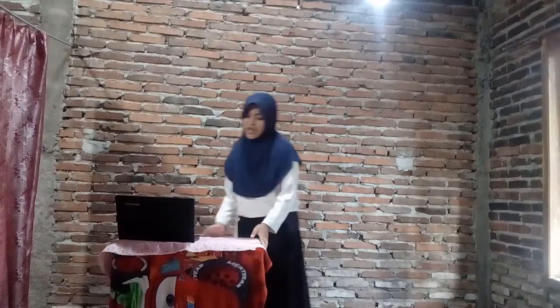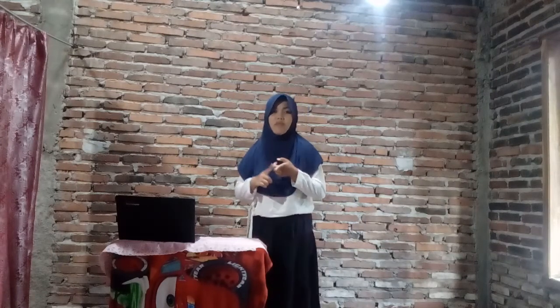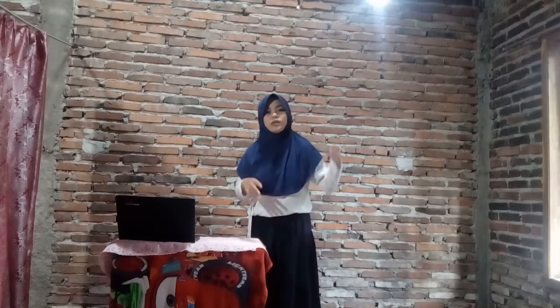Next, generic structure. The text has a title, Jember Regency. Paragraph 1 contains identification, because paragraph 1 explains what Jember Regency is, introducing Jember Regency. So it is identification.